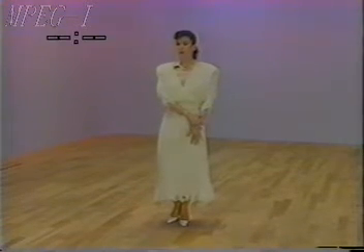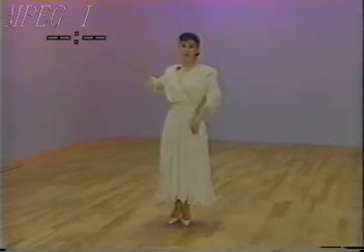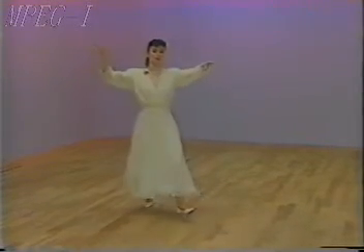So therefore, the purpose of my supporting leg in this particular case is doing 2 things. It's moving me backwards, as I just showed you there, and at the same time, it is helping me to rotate through my shoulders and hips to go to the inside of turn.